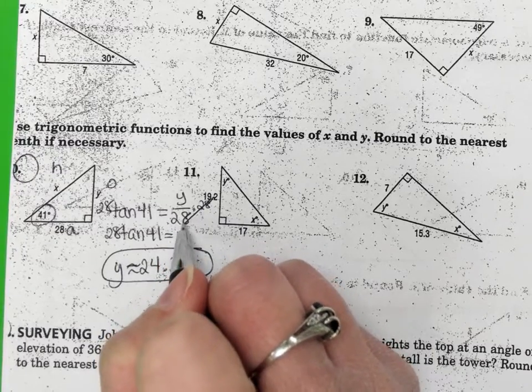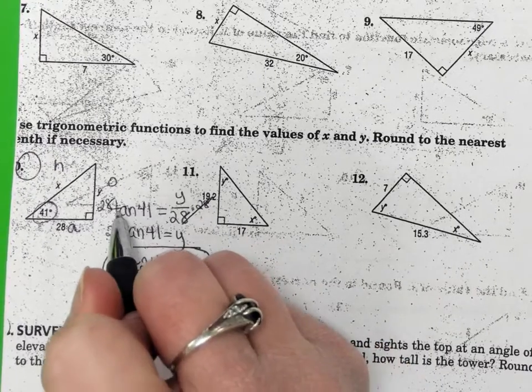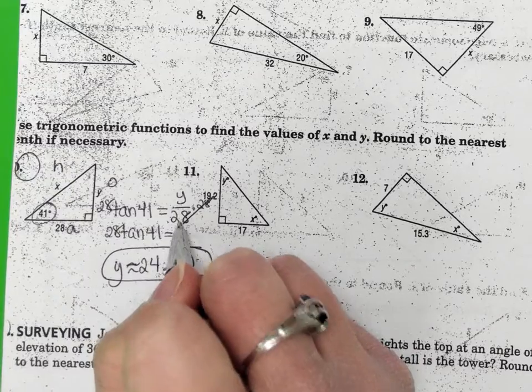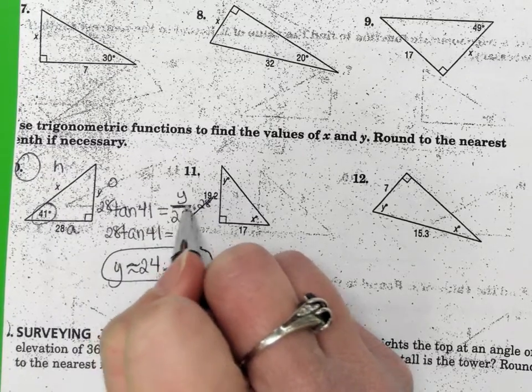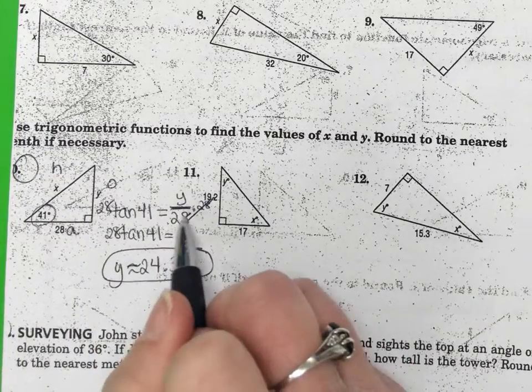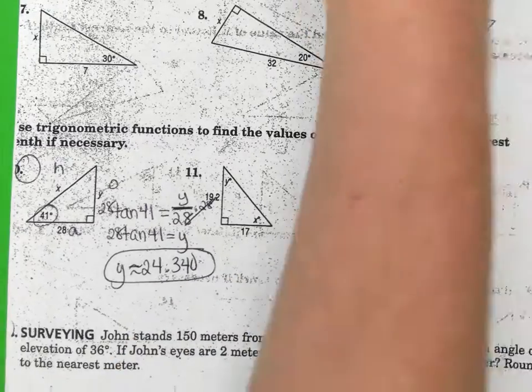Now, if your variable is on the bottom, then you would multiply by your variable. The variable is on the top on these. So multiply by what's on the bottom. That gives you a different answer. So make sure whatever's on the bottom is what you multiply by. Okay, thank you. You're welcome.